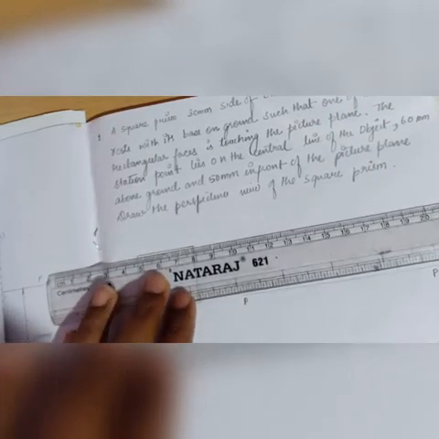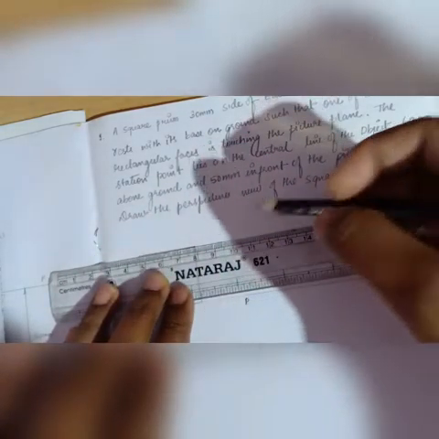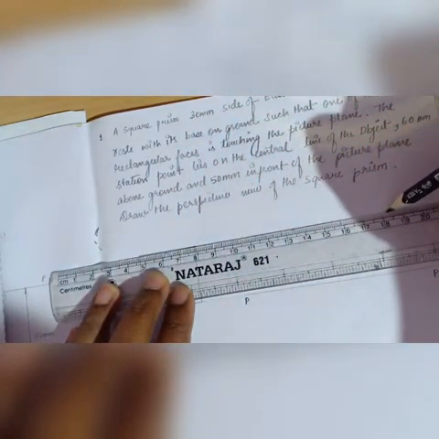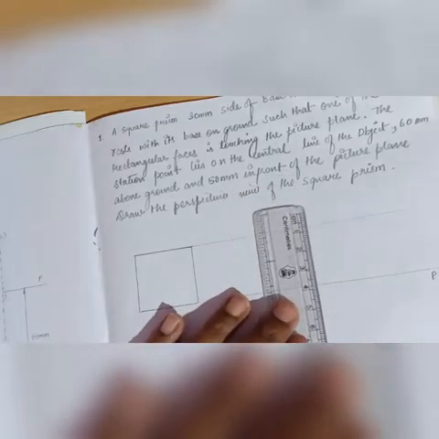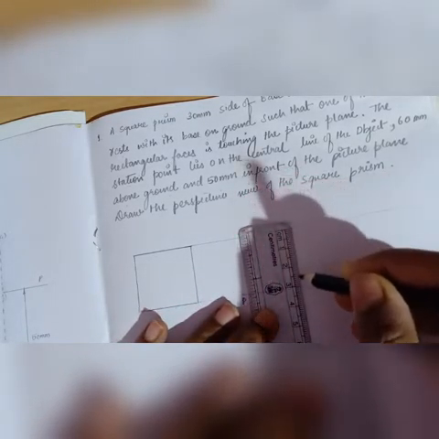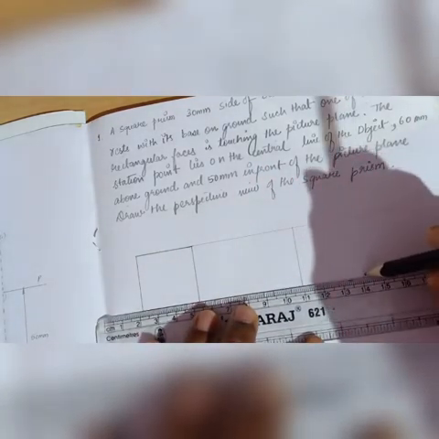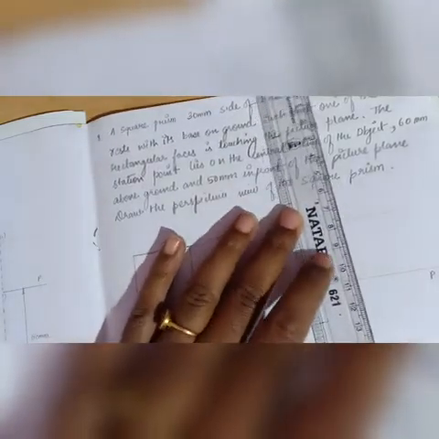On top of this picture plane, I am going to rest this square. This is only the reference square I have drawn so that I could easily drag the square here. So again I have drawn the same square here.